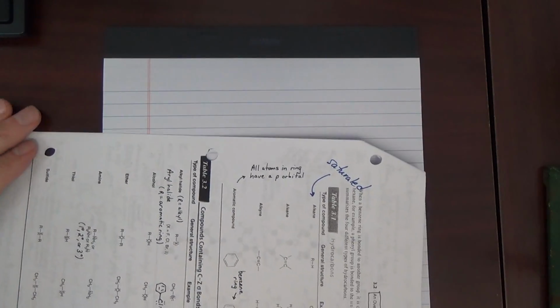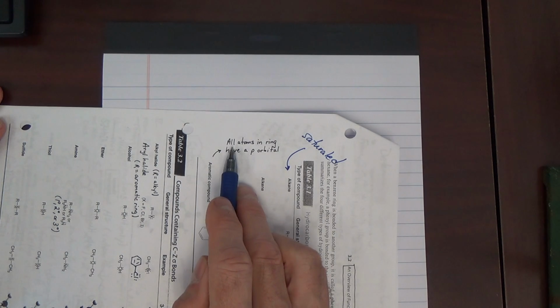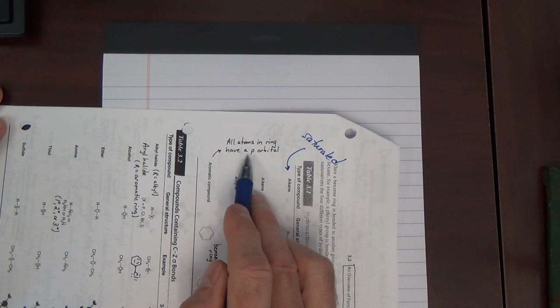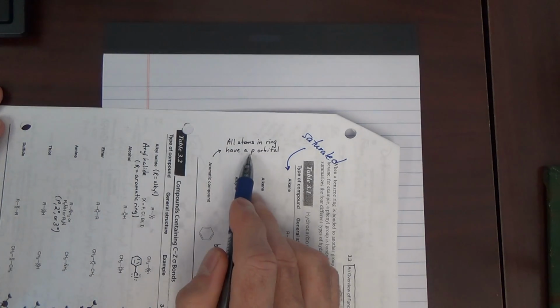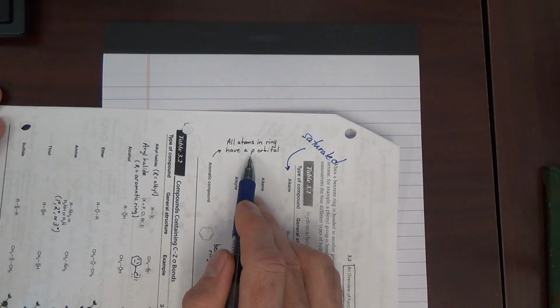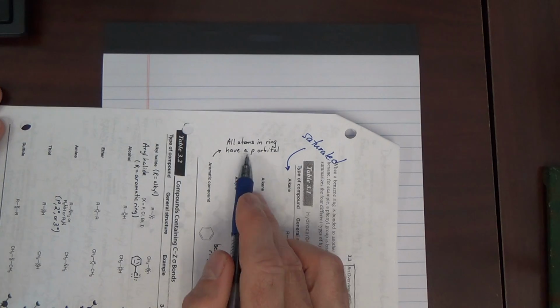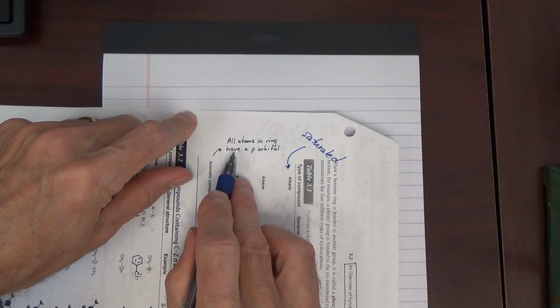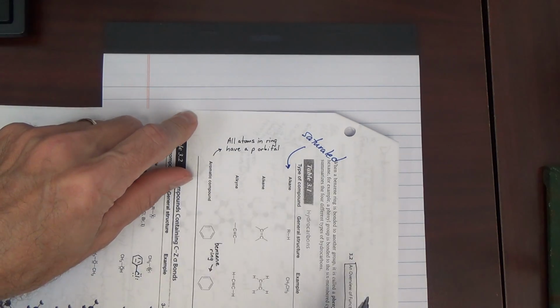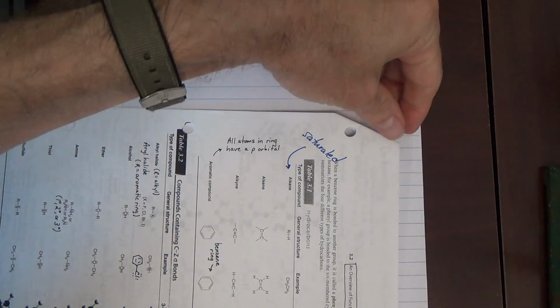Definition of an aromatic ring I give you here: all atoms in the ring have a p orbital. Now that's a beginning definition. We will have to expand upon that as we move along, especially in Organic 2 where aromaticity is covered. But for now, that's a good definition for you to start working with.